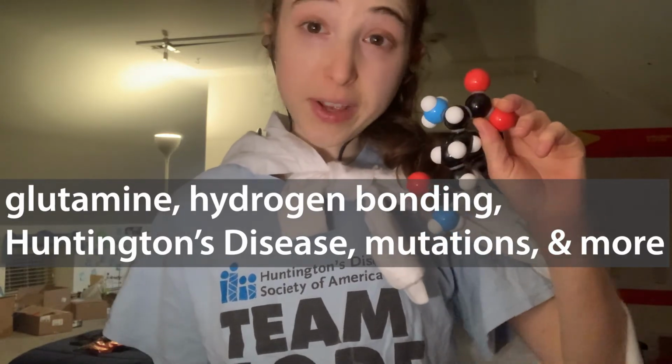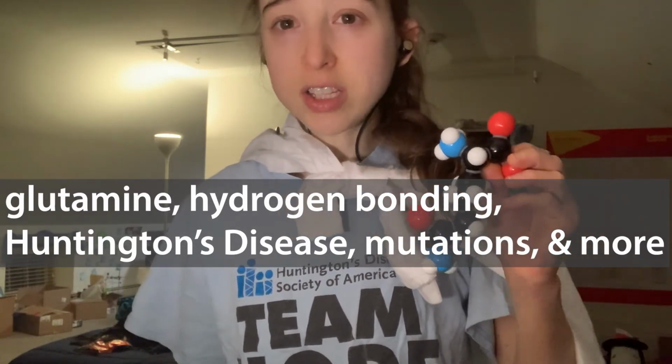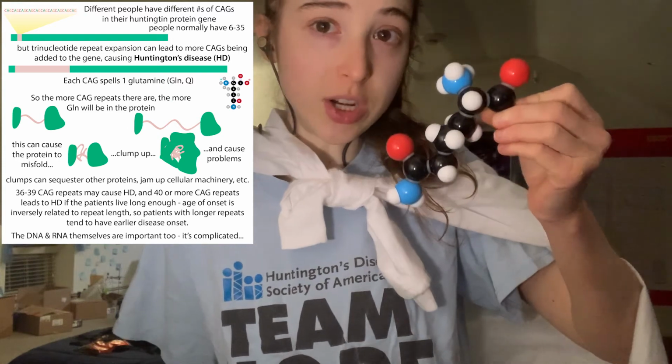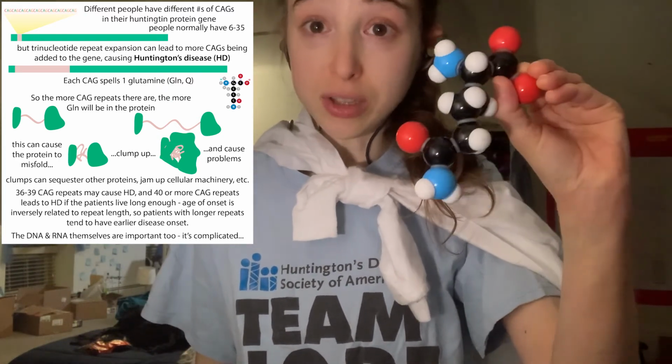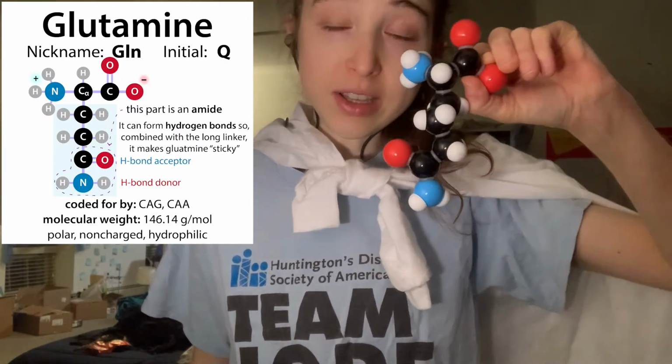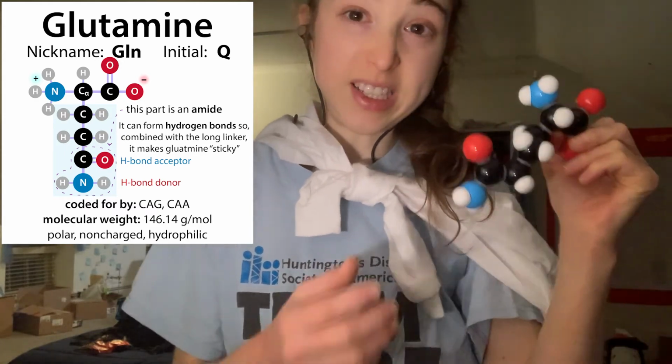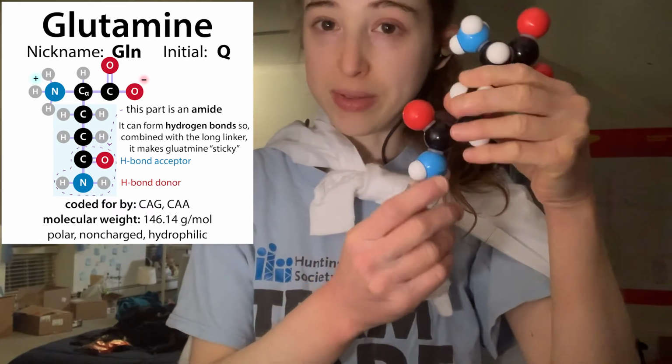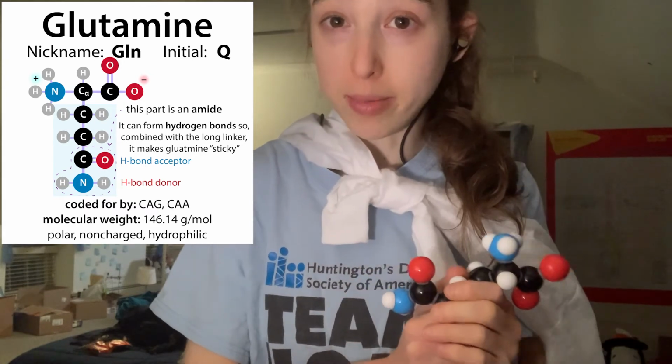Huntington's disease is a fatal neurodegenerative disease, and it's caused by a kind of too much of a good thing situation involving the amino acid glutamine. This protein letter is really sticky. We'll talk more about this, but it can form these things called hydrogen bonds.